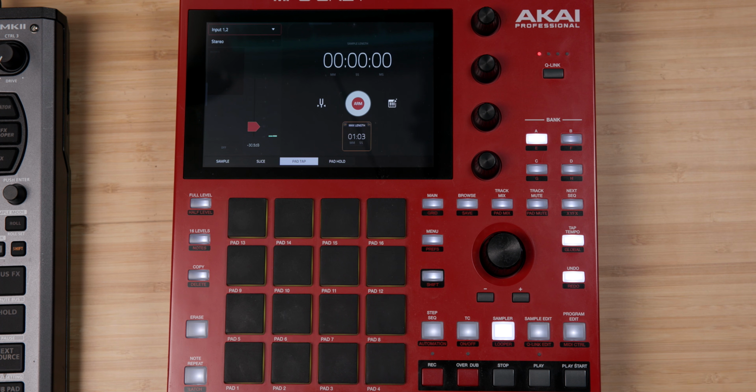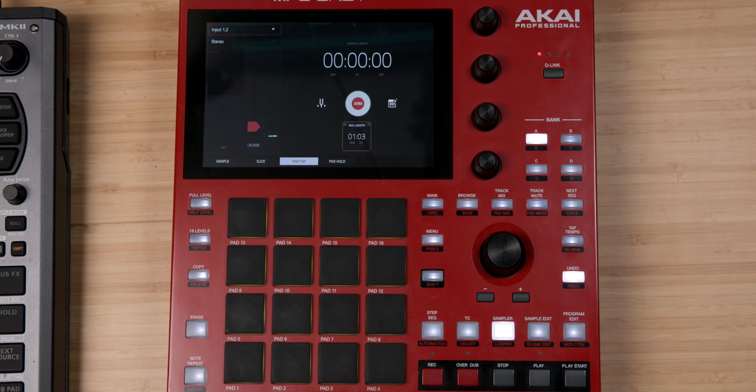I already have my computer plugged into inputs 1 and 2 on the back of the MPC. So that means once I hit play on my computer, I'm going to see the levels jumping up and down. Pay attention to this page. After this video, I'm not going to go over every single detail right here, but I would highly recommend you type in YouTube, the sampler page on the MPC. And if you really want to know everything about this, I'm sure there's tons of free videos.